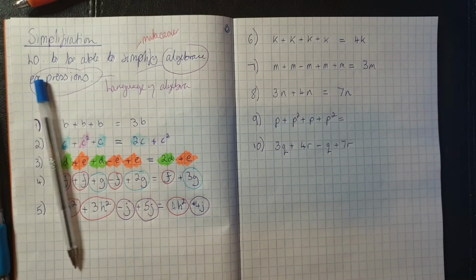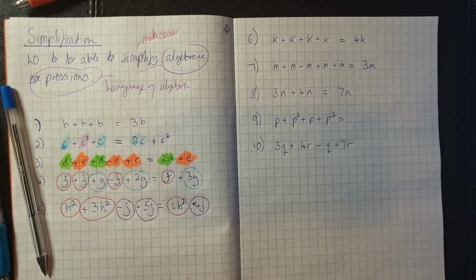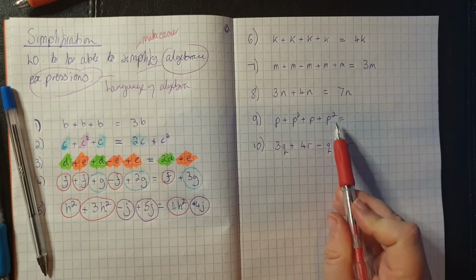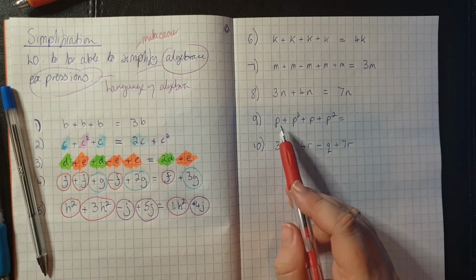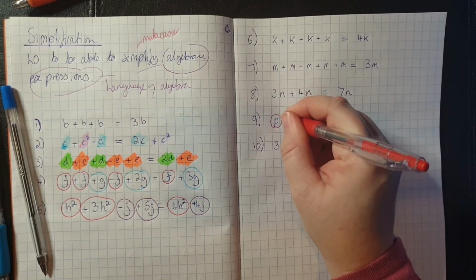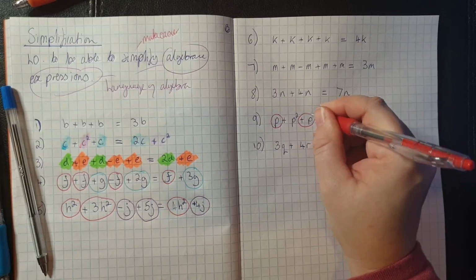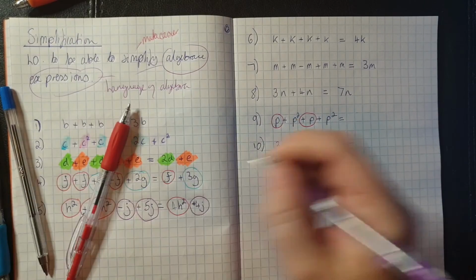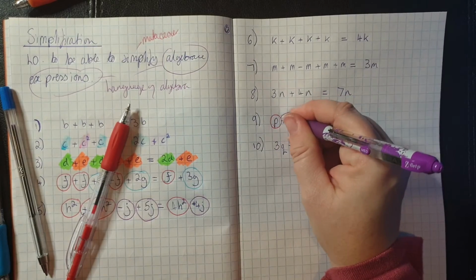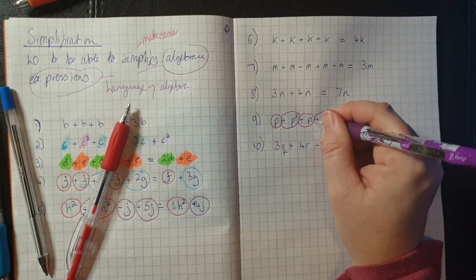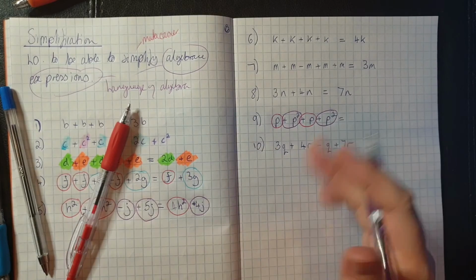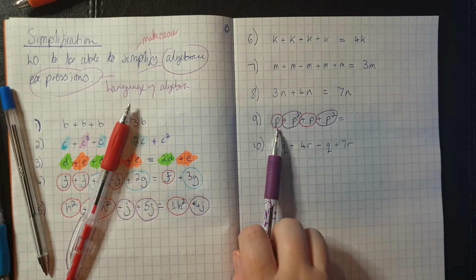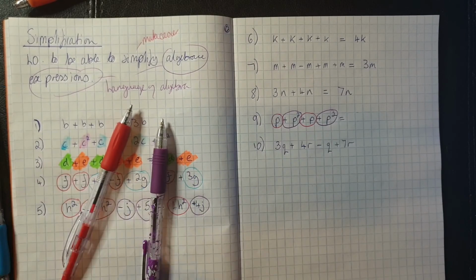Right, we're getting trickier, so I'm going to reach for my pens. Although these are all the same letter P, we've got P here, but here the P has a 2 as its indice. So that is different. They are different terms because they must have the same letter with the same indice.